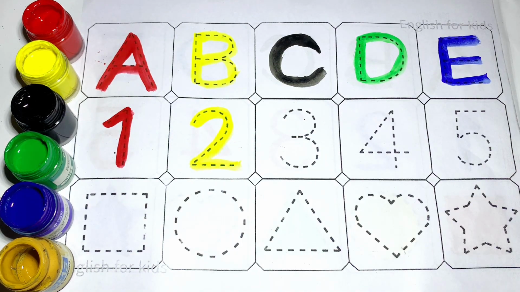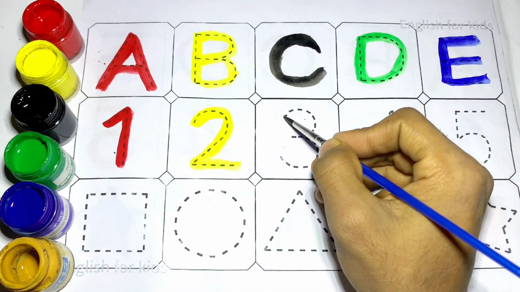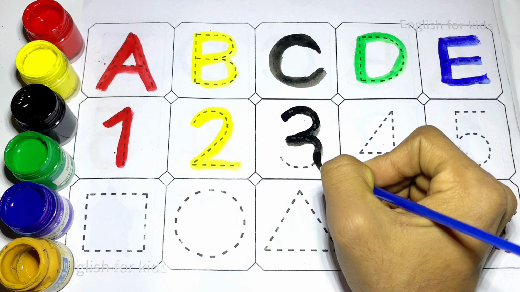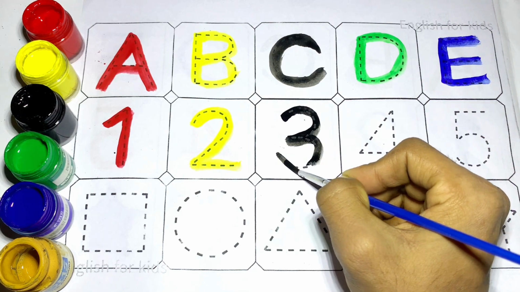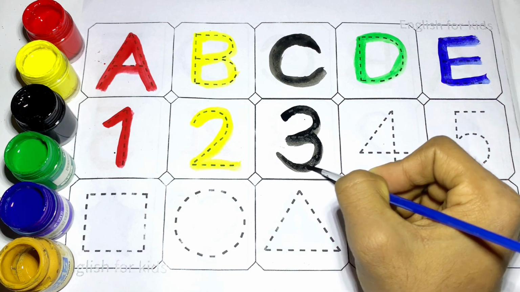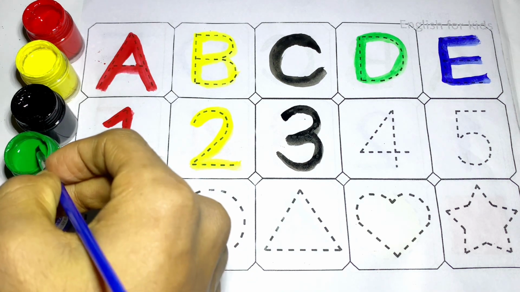Kids, now draw 3, the numbers of 3, and use black color. T-H-R-E-E, 3, the numbers of 3. Kids, now draw 4, the numbers of 4, and use green color.